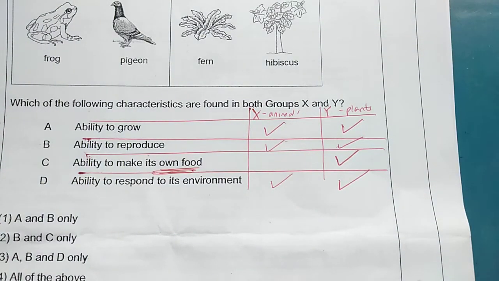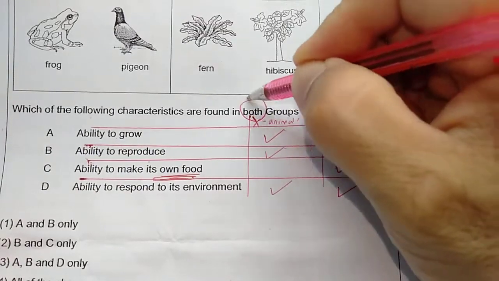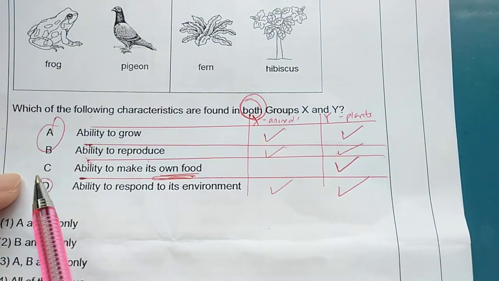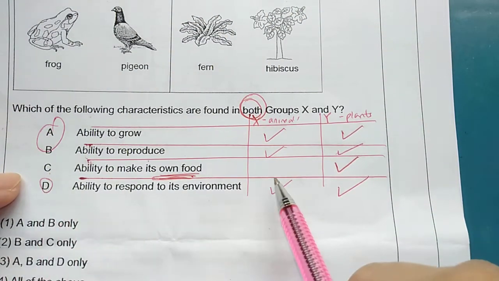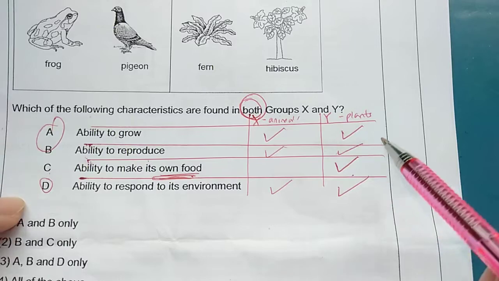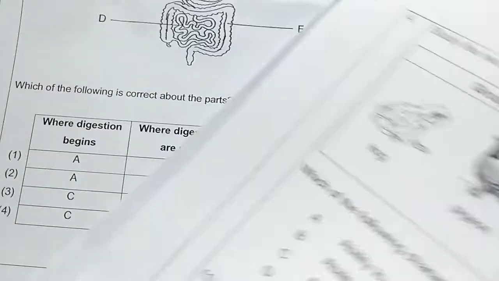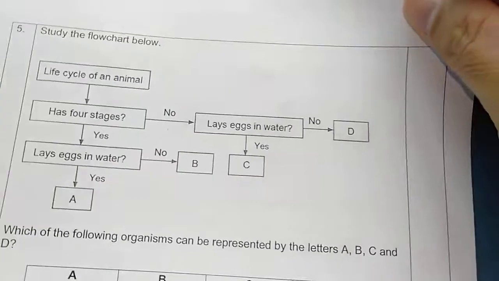Therefore, what are characteristics that are found in both groups? Alright, so A, B, and D are found in both groups, whereas characteristic C is only found in group Y. So A, B, D, that will be answer number 3. Next, let's go on to question 5.